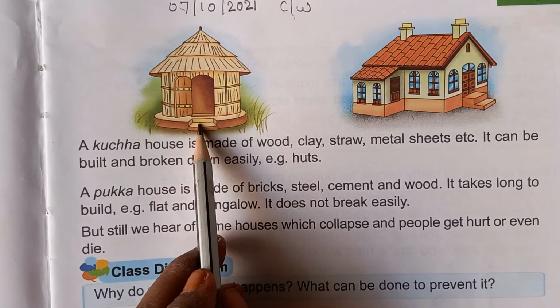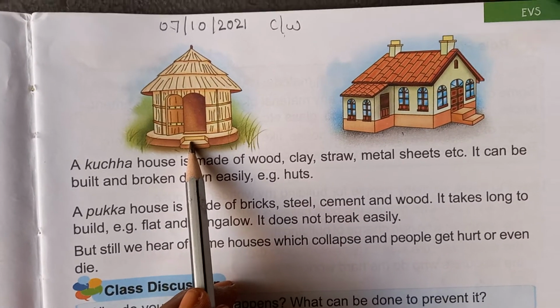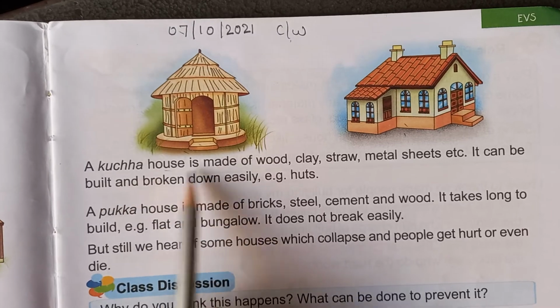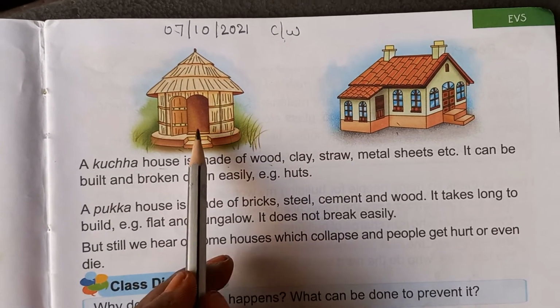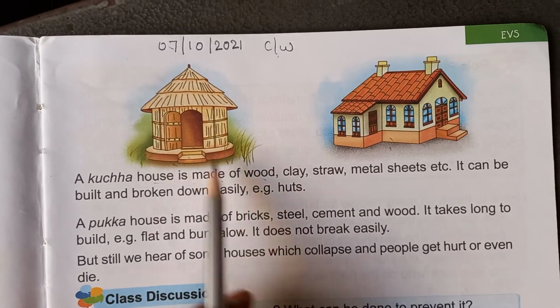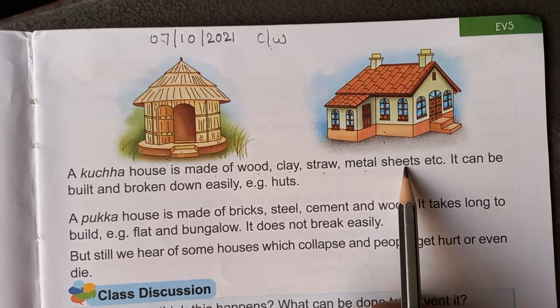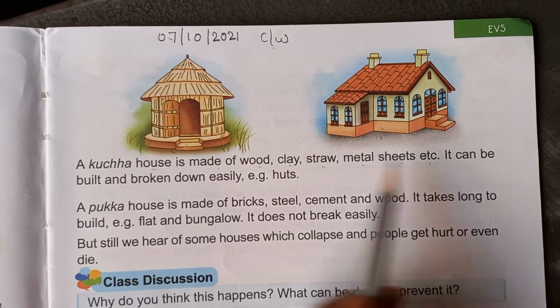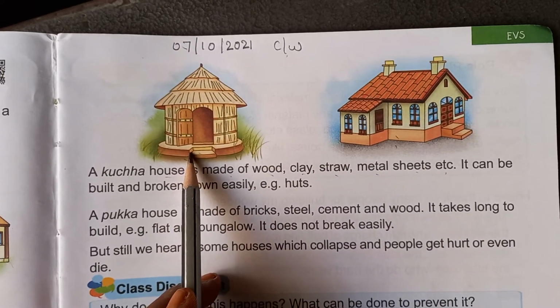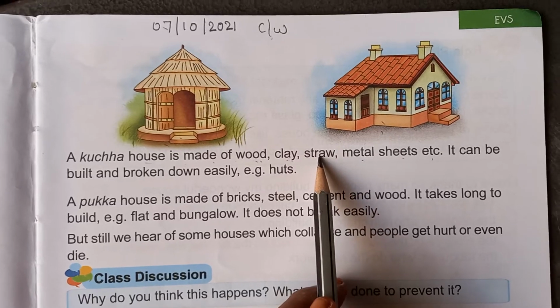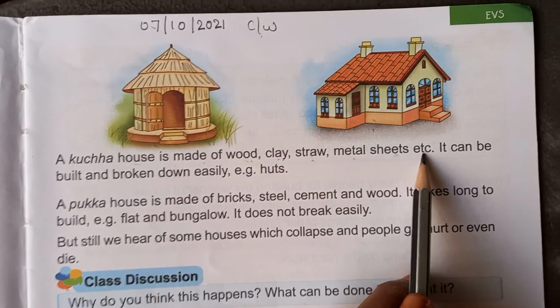This is a temporary house. This is a permanent house. A kacha house is made of wood. So a kacha house is made up of wood, clay, straw, metal sheet, etc. So what is a kacha house made up of? A kacha house is made up of wood, clay, straw, metal sheet, etc.